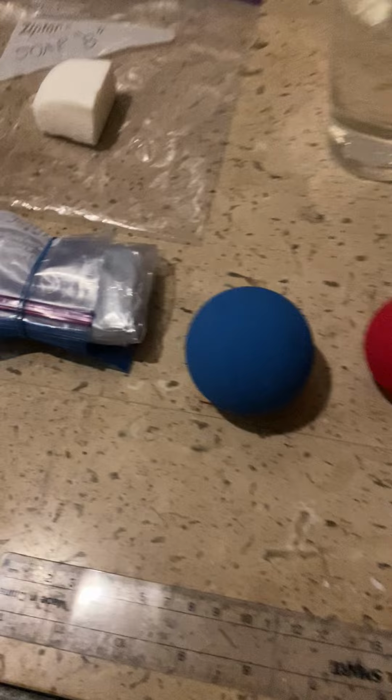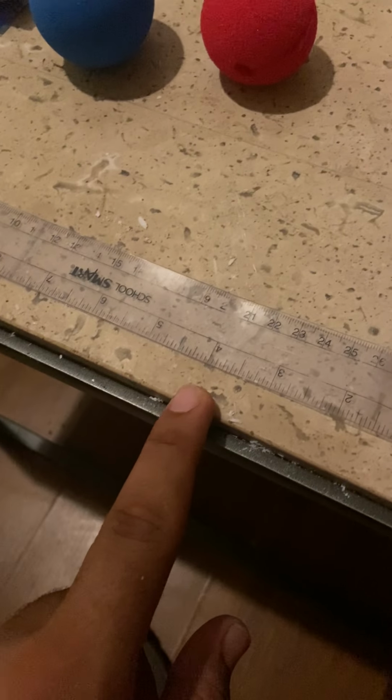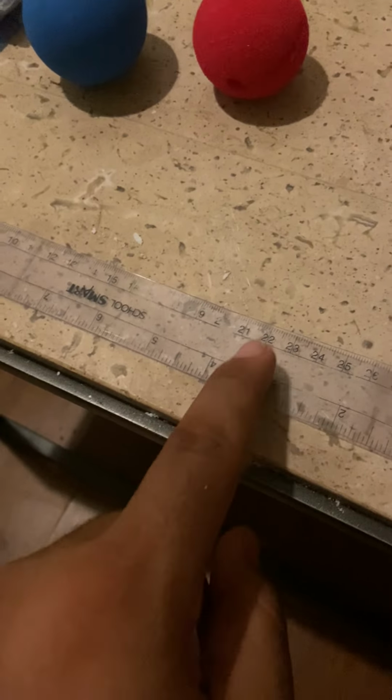So, I have soap bar A in the bag. I have soap bar B. I will put that in the bag. I have a cup of water. Something to measure. I know how much it weighs. I have a rubber ball and a styrofoam ball. Okay, I have a ruler in centimeters on this side.